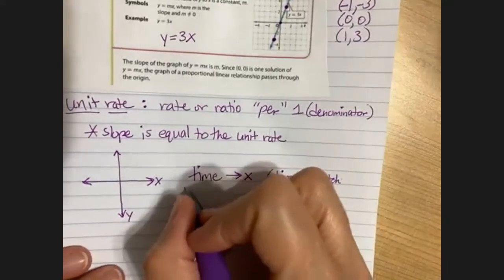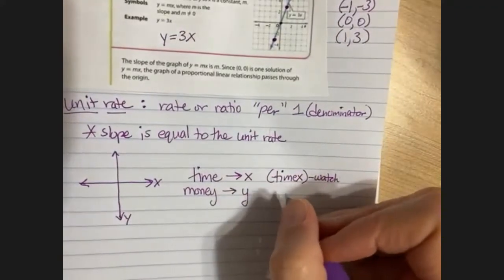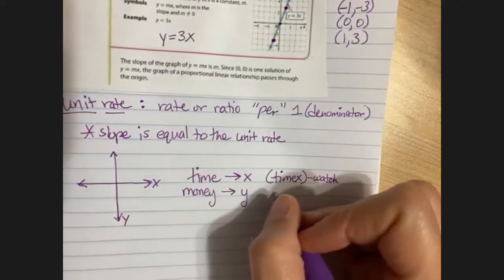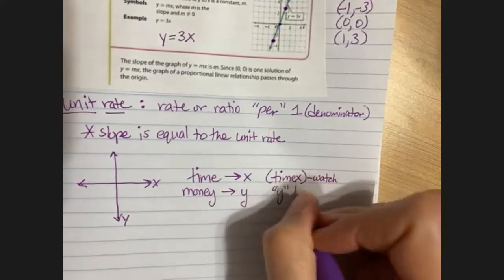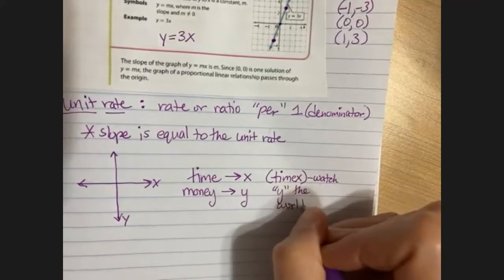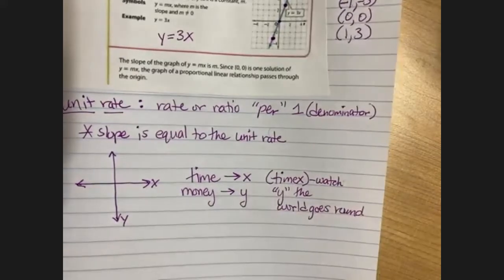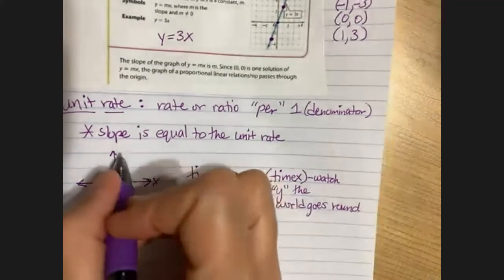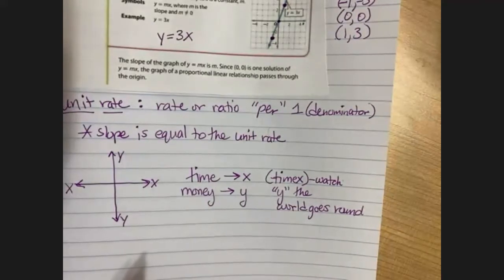Anytime you're dealing with money, just remember that that's always going to be a Y value. Money is a Y value. And why is it money? It's because it's why the world goes round. So money is your Y value. The reason money is your Y value is because when you're looking at the Y axis changing here, that money value can change to anything I want, but time is a constant. That's something that's going to continue on and on and be consistent.